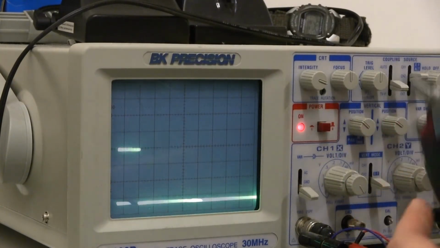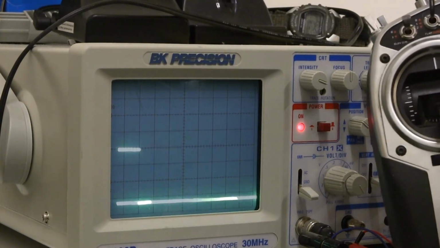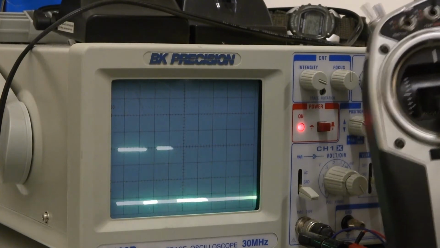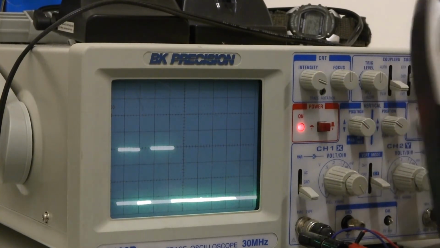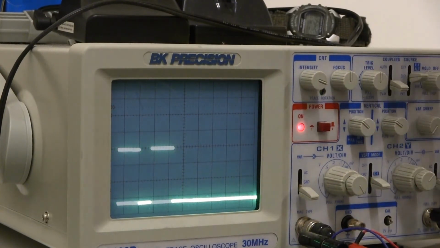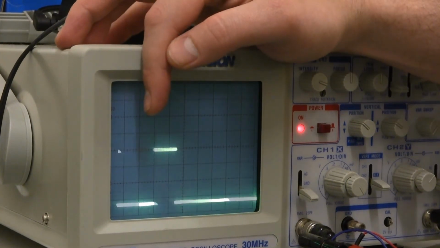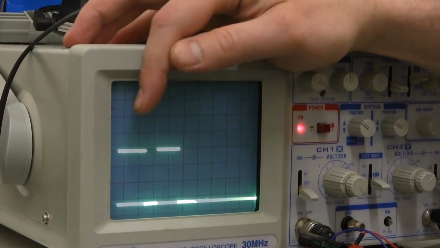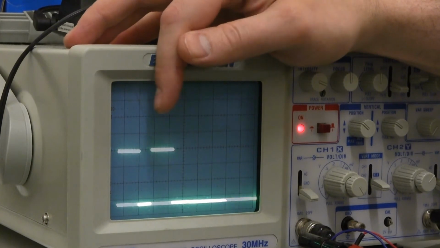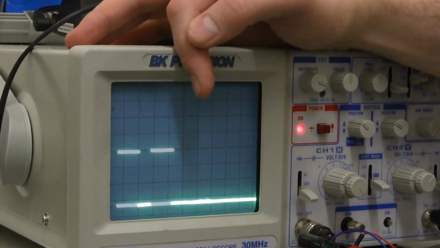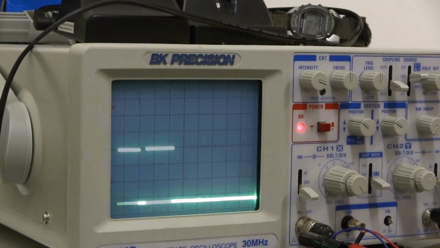The other thing that I found was pretty interesting was that the other channel I have hooked up here is the elevator. When I change the pulse width of the elevator, it actually offsets the other channel that comes later in the sequence. So no matter what this one does, if I move the elevator, it just moves the whole thing. So anyway, that's pretty interesting.